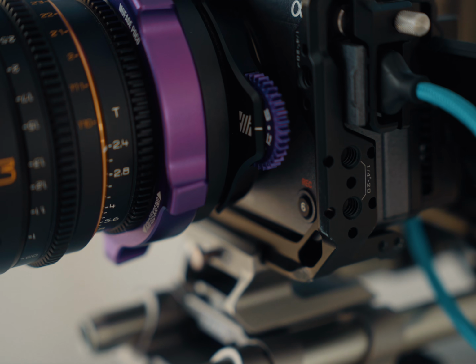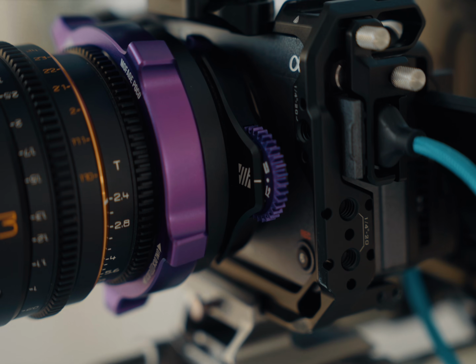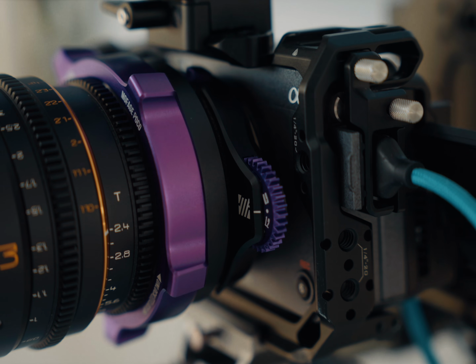For my dual lens primes, I have the Mophage E to PL mount adapter with the variable ND filter built into the mount, because it's easier for me to switch between different lenses and not have to unscrew the variable ND filter off the front of the lens. I could just have it straight onto the mount.